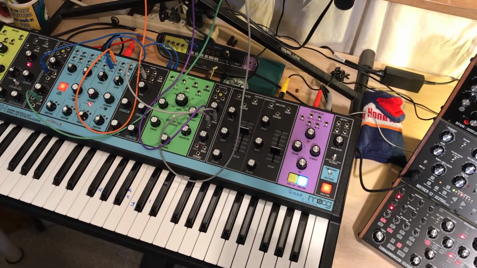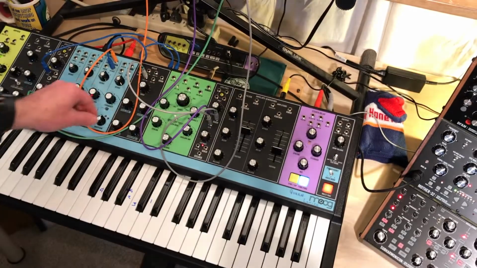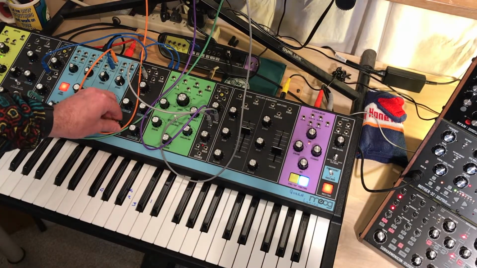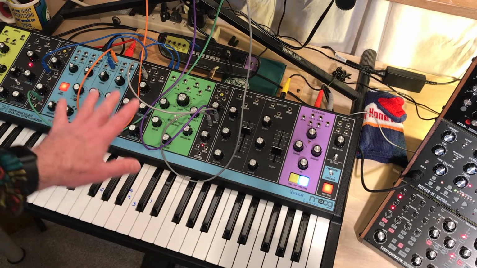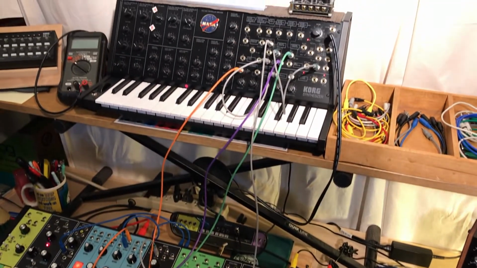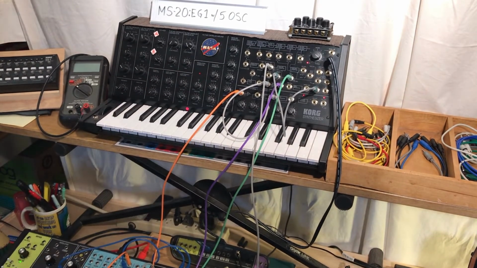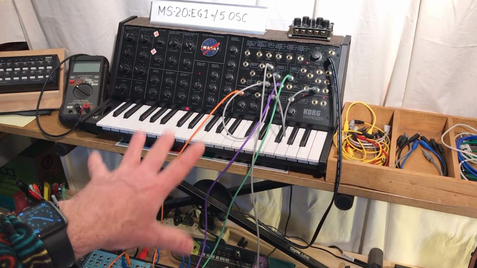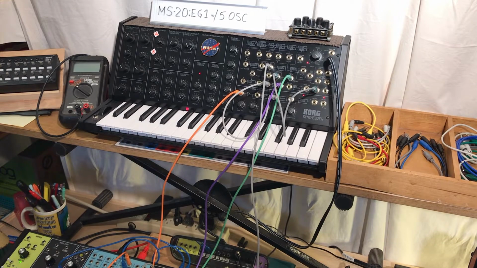Let's go ahead now and turn the Mother 32 down, and let's turn on only what's going on here with oscillator 3. Oscillator 3 then is patched up to the MS-20, and I'll show you exactly how I did that in just a bit. But I want you to listen first.